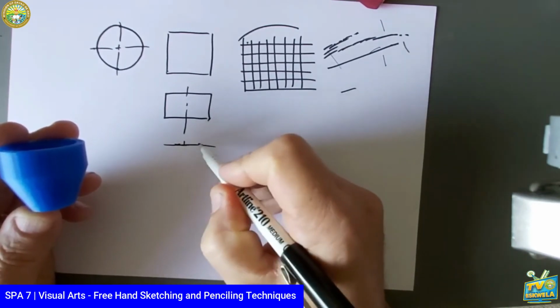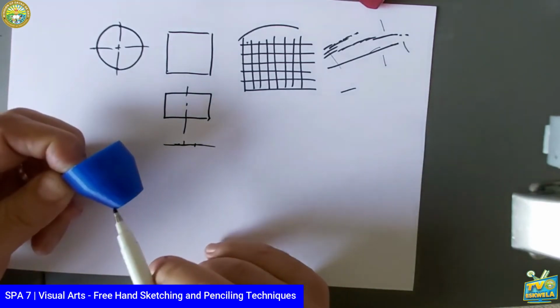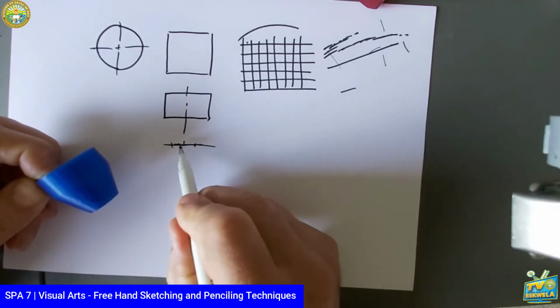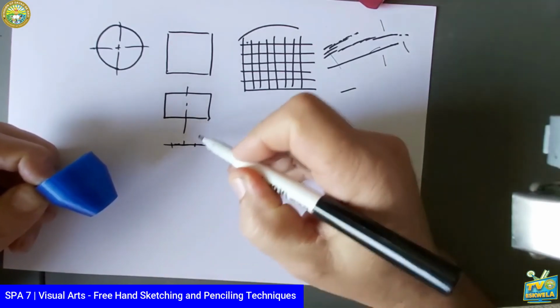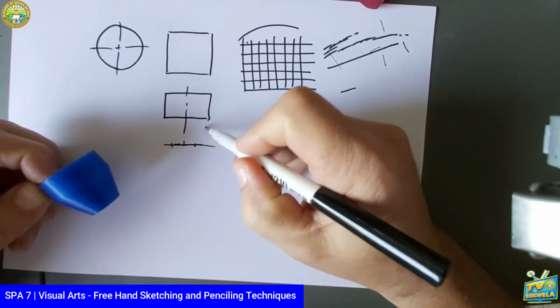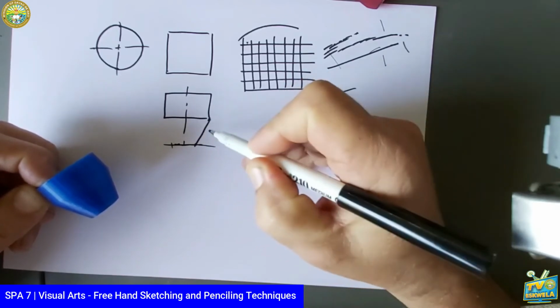Now I've got to join from these two edges to a certain distance, which will be the bottom edge. So from there to there. I'm looking at that, I think that's about from there to there. And now I'm going to draw my lines across. Now they're straight lines. If I want to start at one point and finish at another, practice a little bit, and then once you're certain, draw your line.